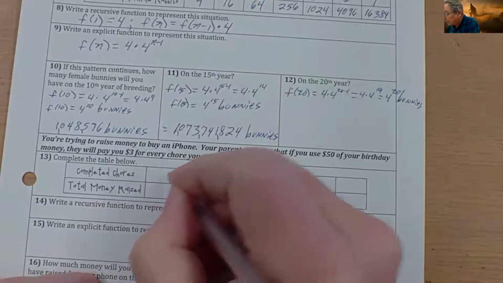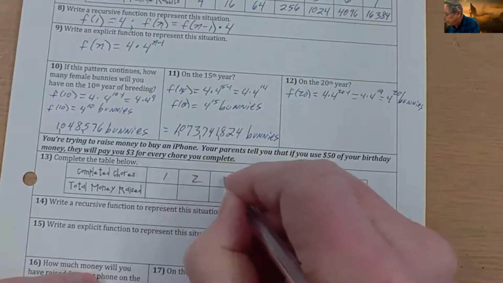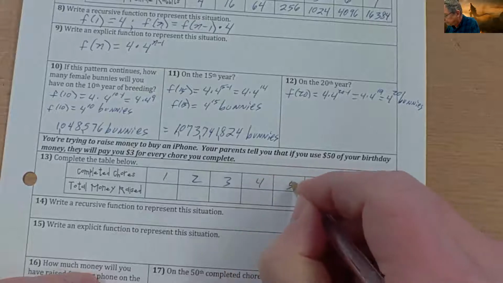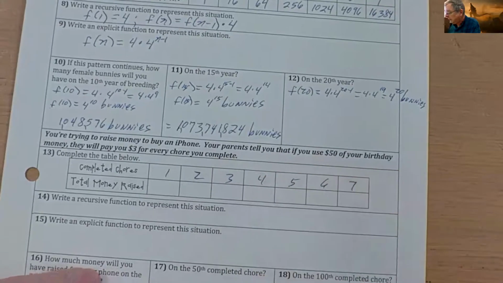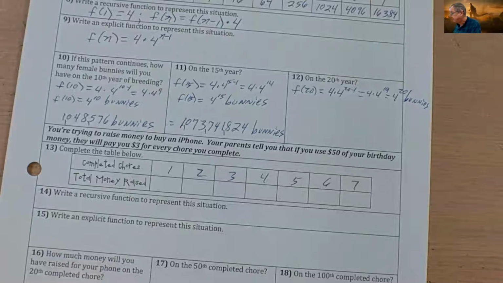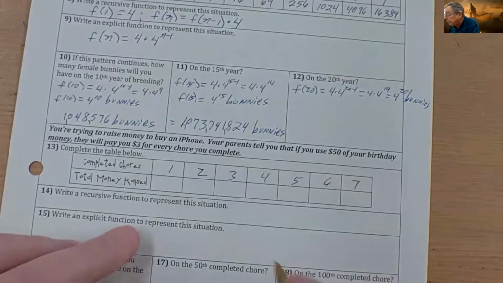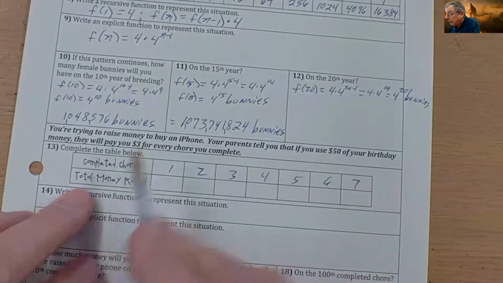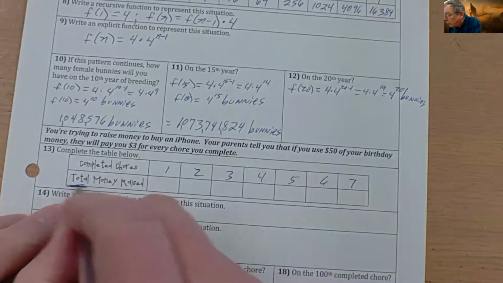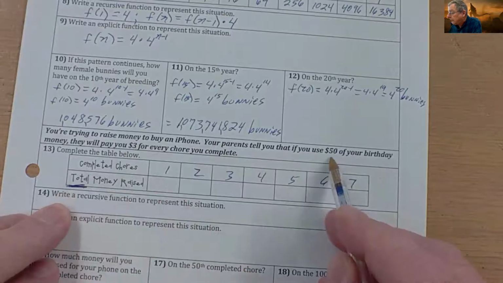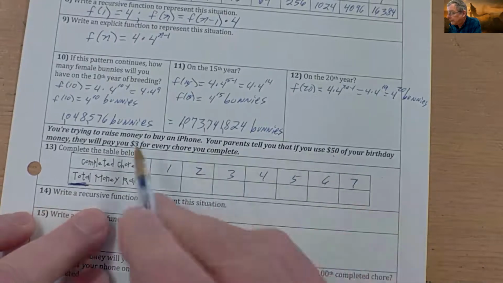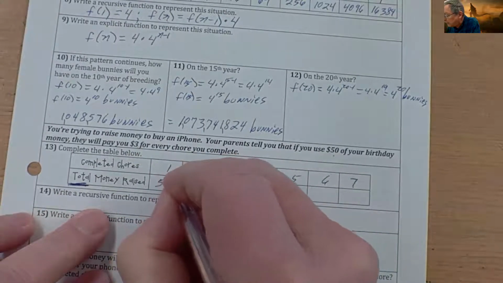All right, well, let's do our table. 1, 2, 7. All right, if you do one chore, you get $3, right? But this says, notice, total money. You're using $50 of your birthday money, plus you did one chore, so now you have $53.